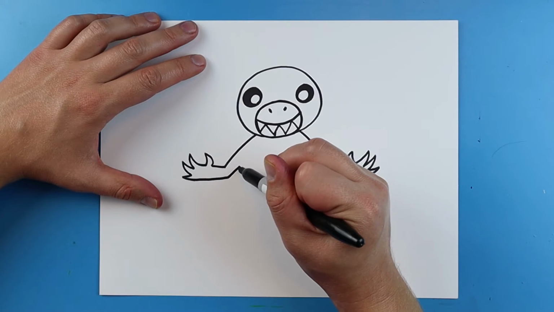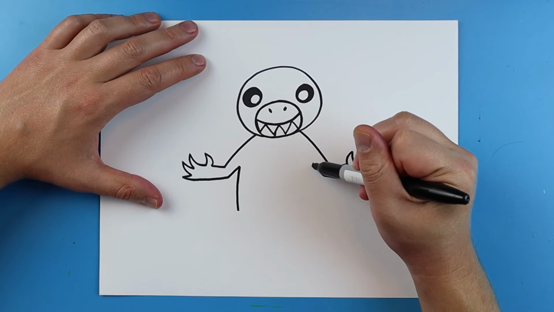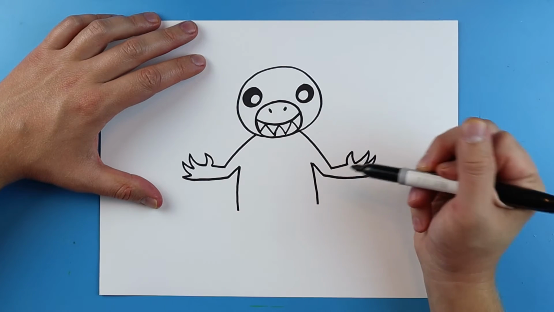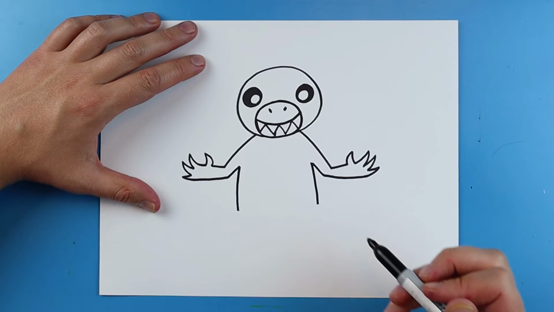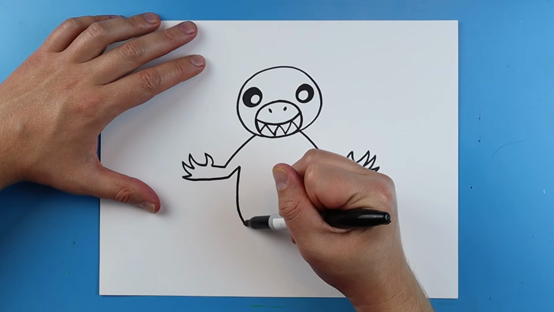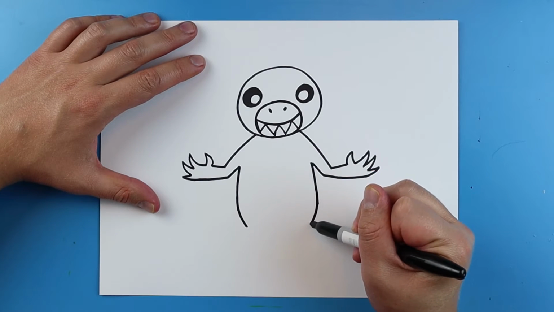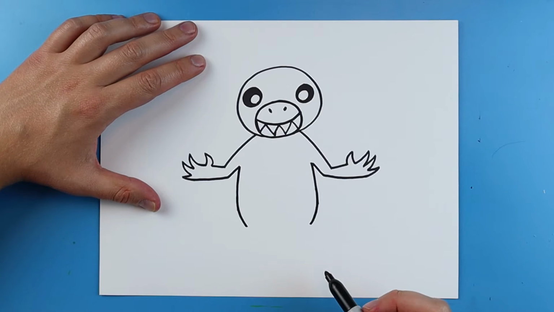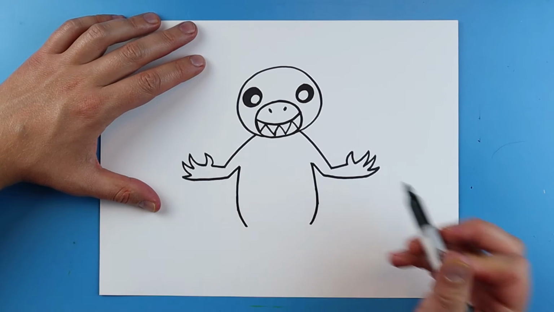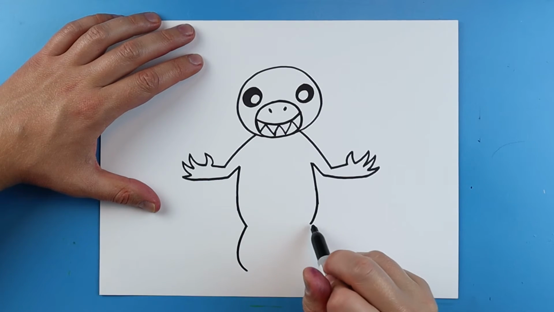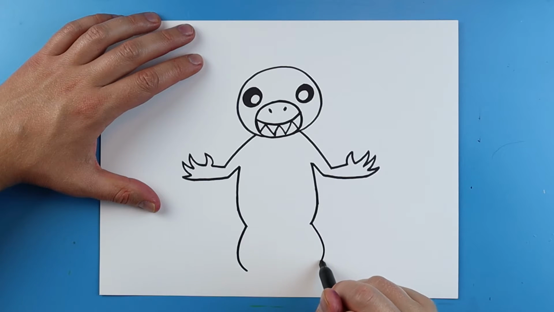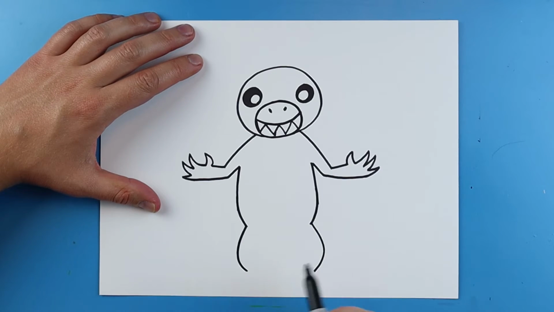Now starting here, I'm going to draw a line that's just going to go down. And then we'll do the same thing here, little line down. And then I'm just going to curve this in just a little bit on each side. And then I want to make the legs. So to draw the leg, I'm going to start here and I'm going to draw a line that's just going to curve in like this. And I'll do the same thing. It just goes out and then curves in. And then I'm going to bring this line just up a little bit on each side.